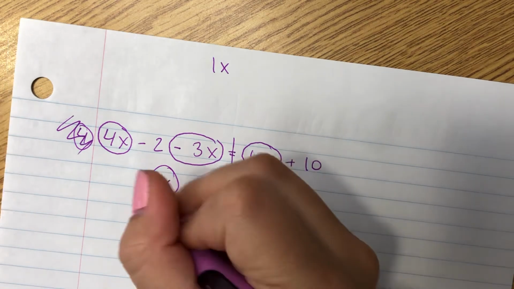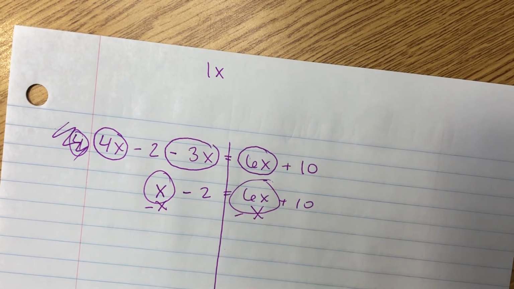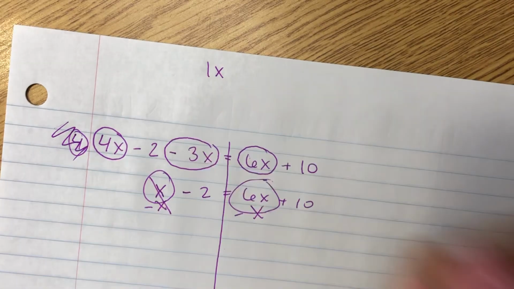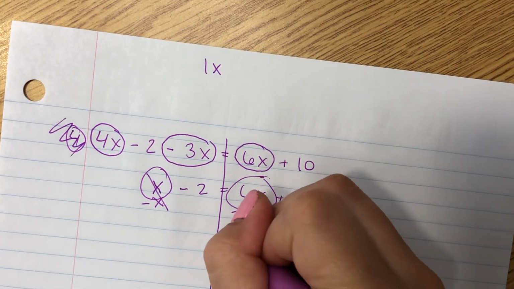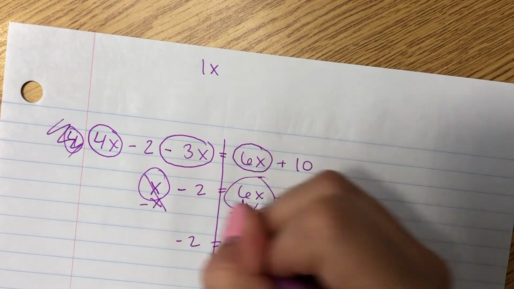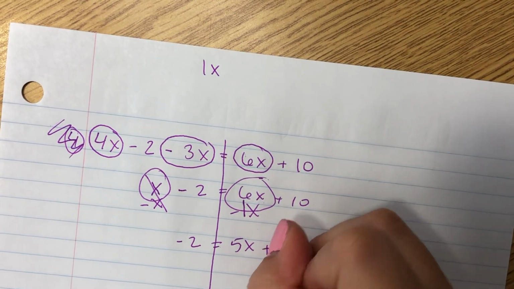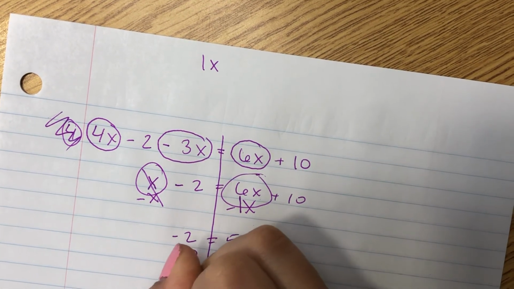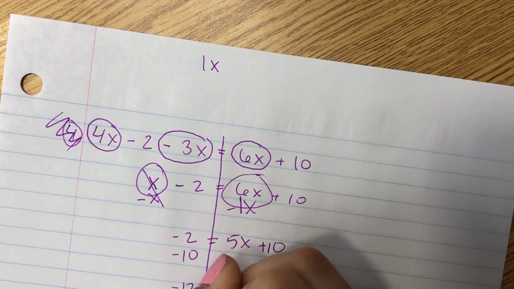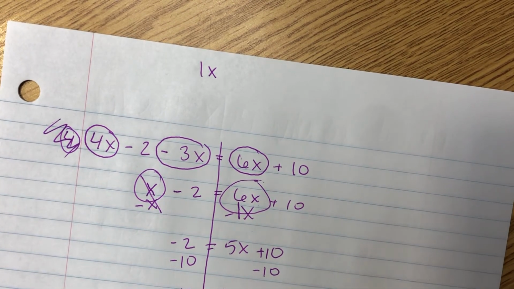Let's take this x and subtract it from both sides. You could have taken the 6x and subtracted it from both sides, but I didn't do that. x minus x goes away. 6x minus x, because remember, it's a 1x, is technically 5x. So we have negative 2, 5x plus 10. Okay, now let's subtract the 10 from both sides. This is negative 2 minus 10. It gives us negative 12 equals 5x. Divide by 5 on both sides, and negative 12 over 5 cannot reduce. So that is my answer.